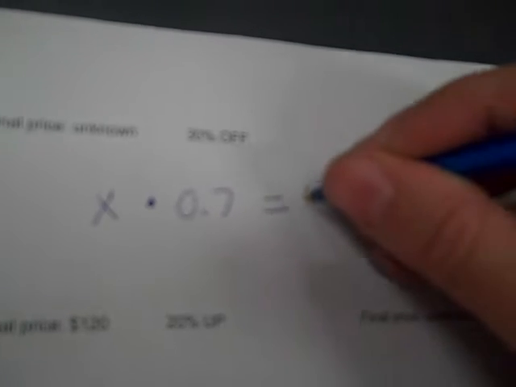So that means I take the whole percent, which is 100. 100 represents a whole, and we would take 30% away from that. That would be 70%. But then you need to divide it by 100 to use it in the equation. 70 divided by 100 is 0.7. That's what you're going to use for that. And then the final price is $45.